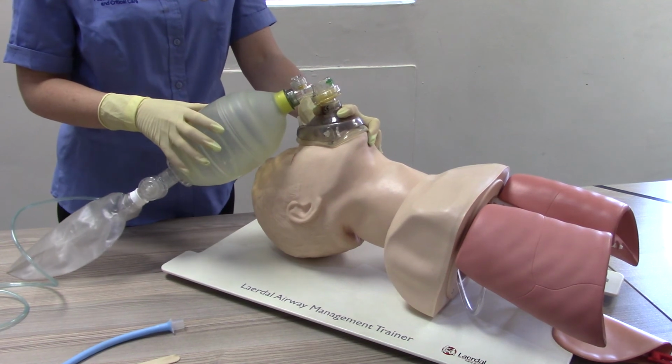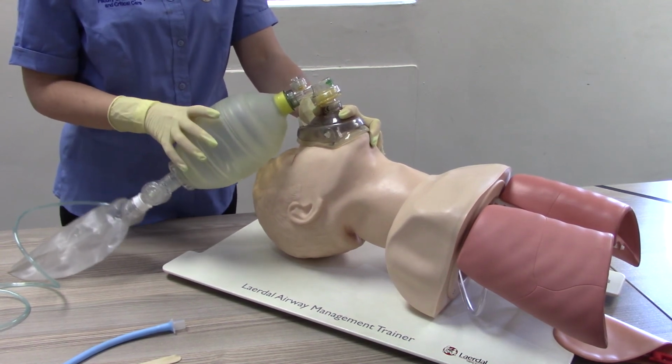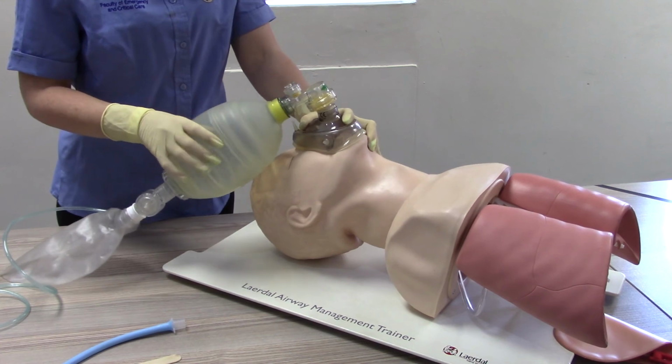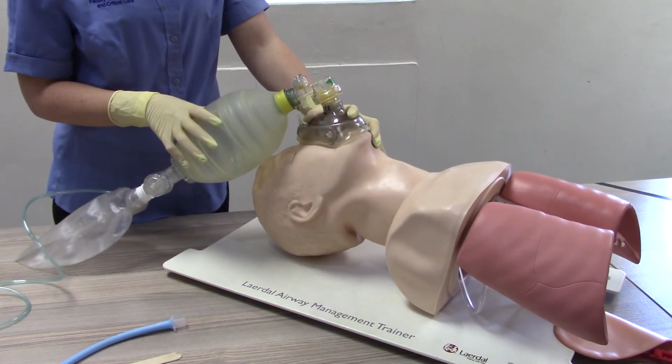Ensure correct rate of ventilation, 1 ventilation every 5 to 6 seconds for adults, 1 ventilation every 3 to 5 seconds for infants and children.